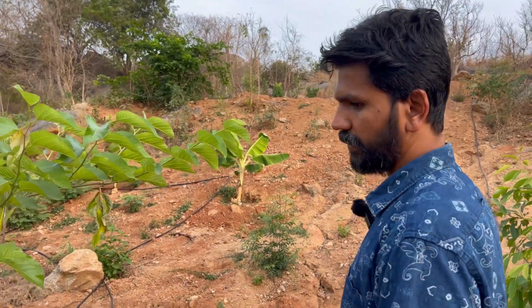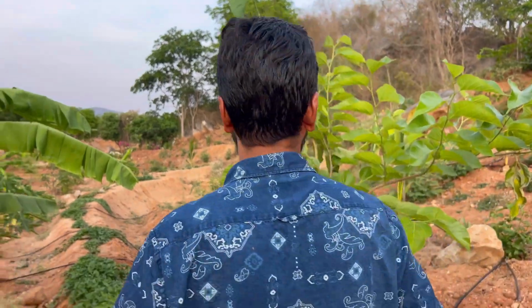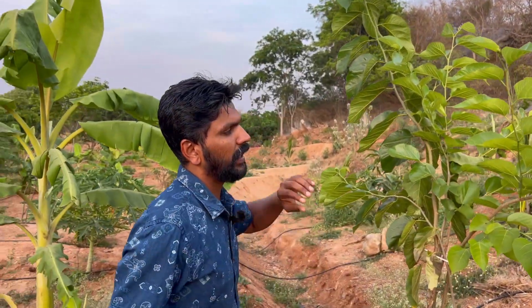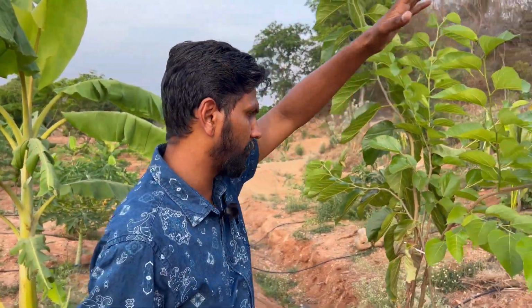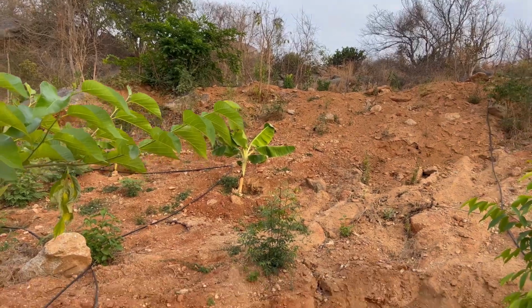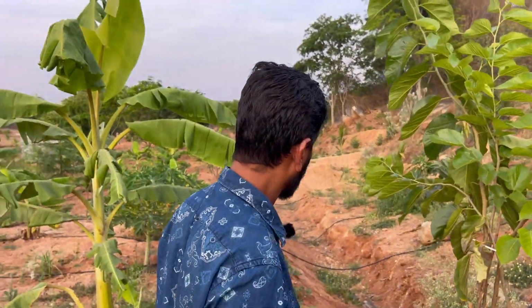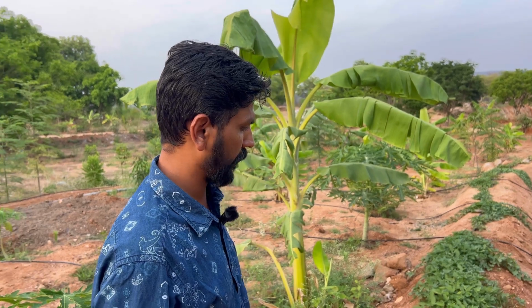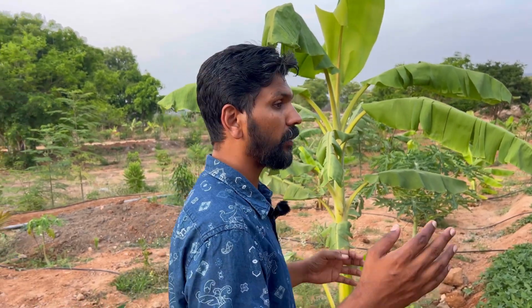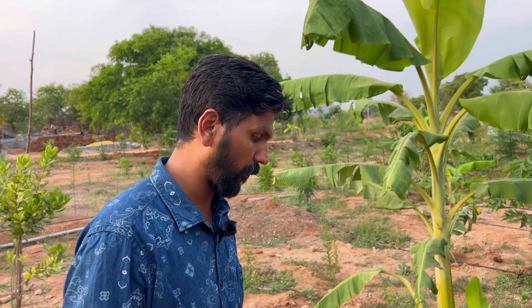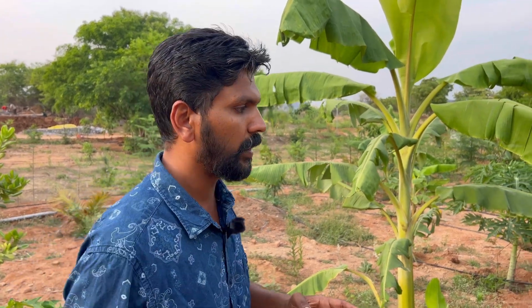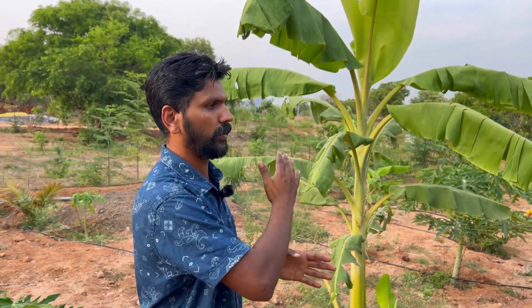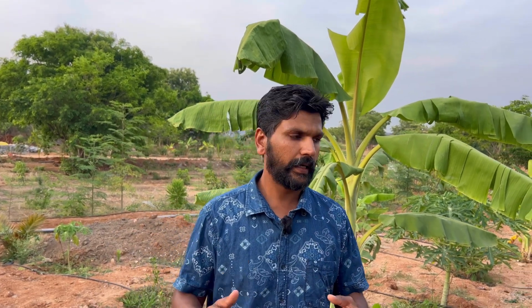Now you can see this property. When I got this property, there was a slope, and the water was flowing from the top, spreading, and vanishing from the property to the outside. The problem is, if you are not capturing every drop of water in your property, the topsoil will gradually go out, and your land fertility will be badly affected, right?